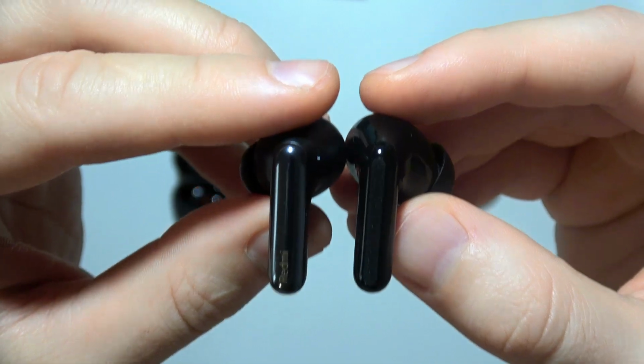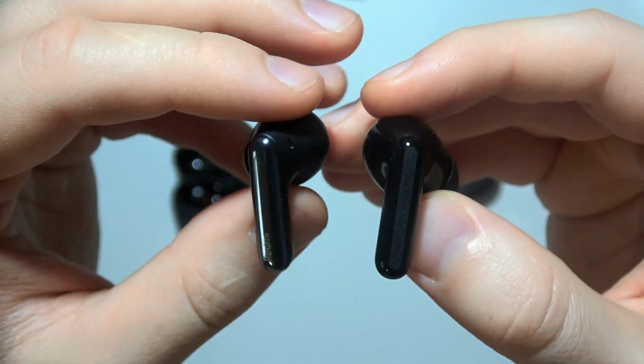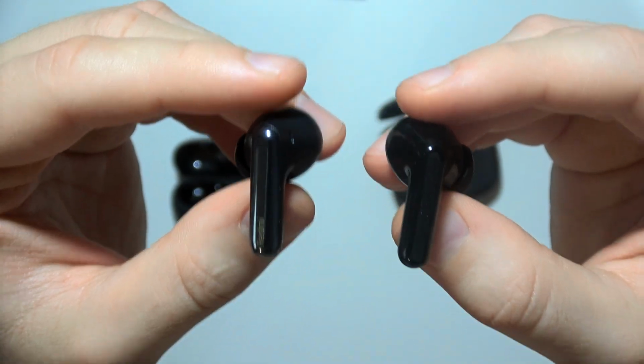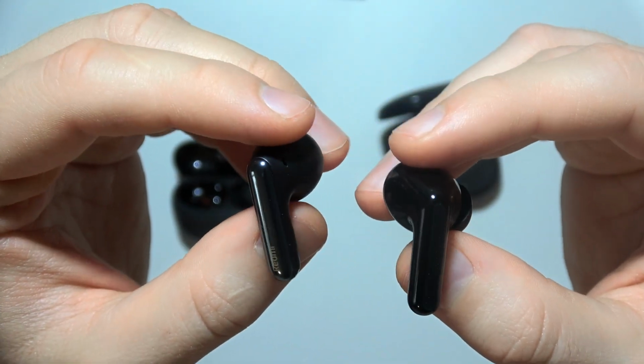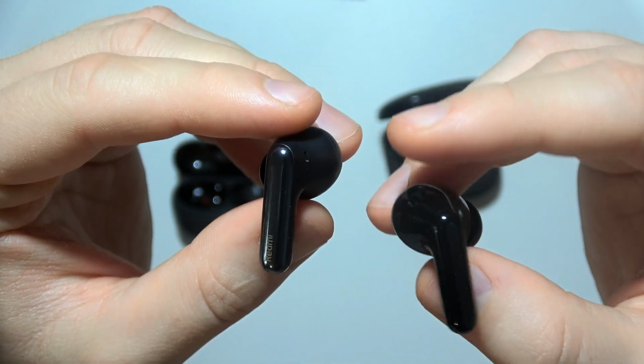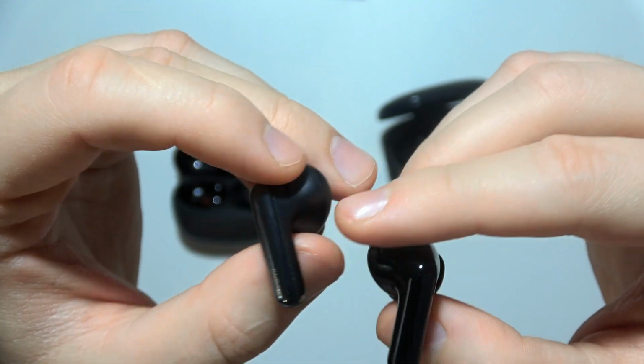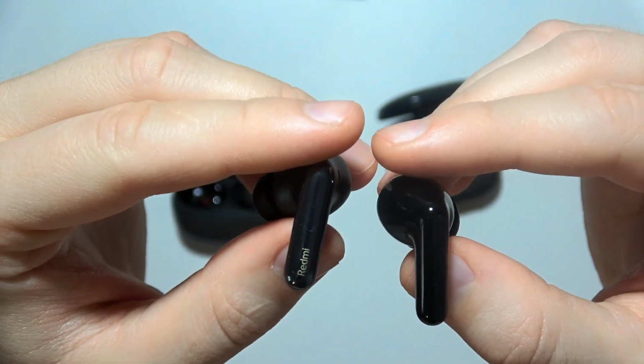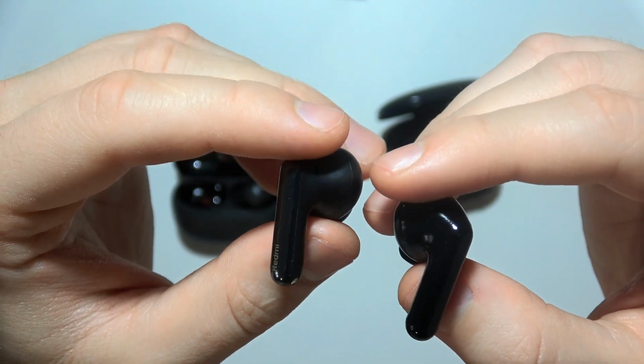Both earbuds are well made. I have no issue with this device, and the same for the charging cases. The only difference in favor of the Redmi Buds 6 Pro is that they are made of matte plastic and not shiny like the Redmi Buds 6, which will cause the earbuds to scratch less.